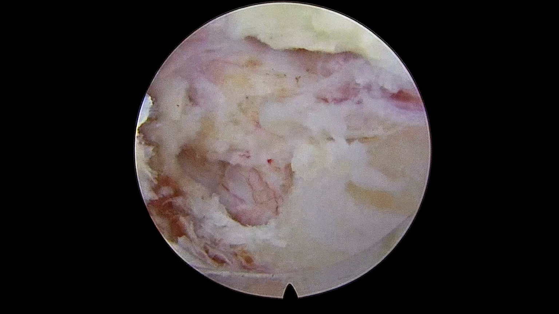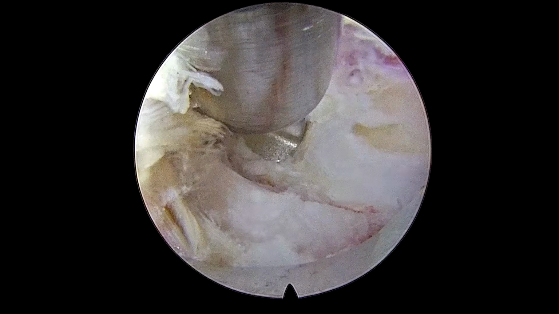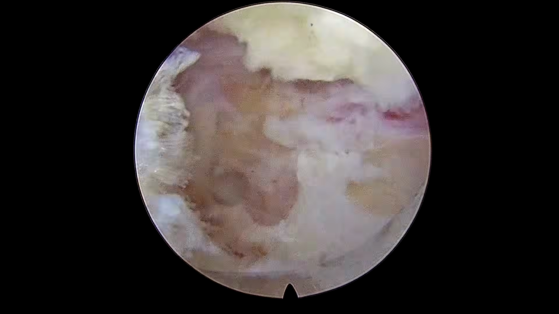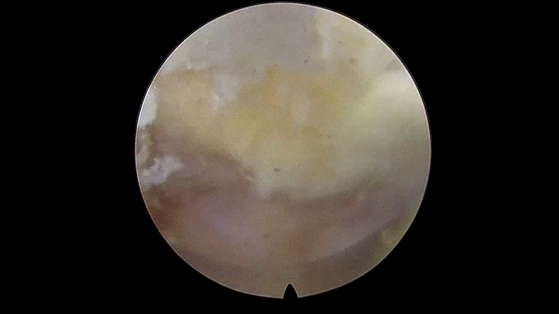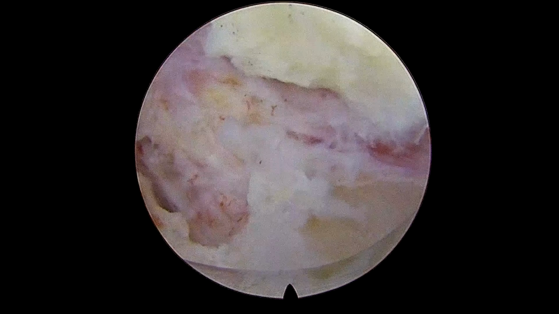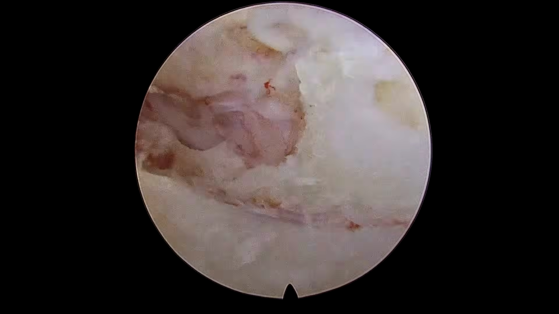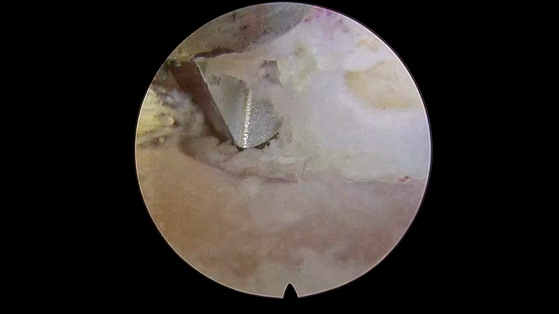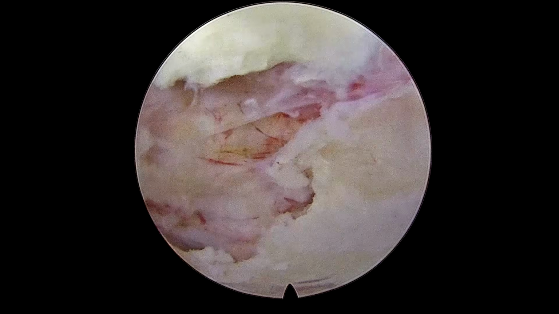So you have to be very careful. Sometimes the root gets pushed dorsally because of the underlying disc fragments. This time you may end up injuring the nerve root here. Till now we don't know what neurological structures are underneath. You have to be very careful here. We haven't exposed the nerve root here.